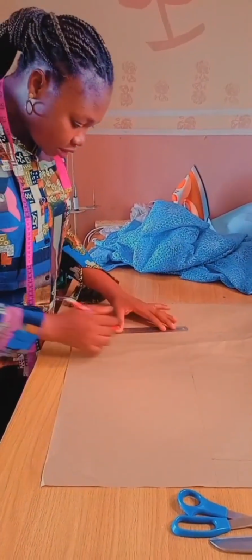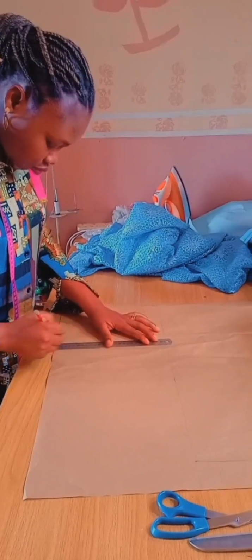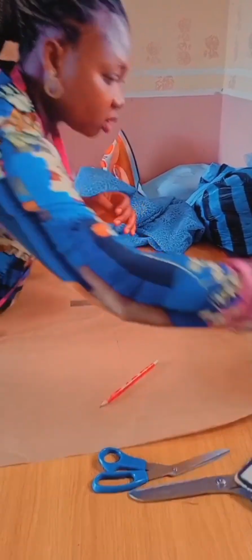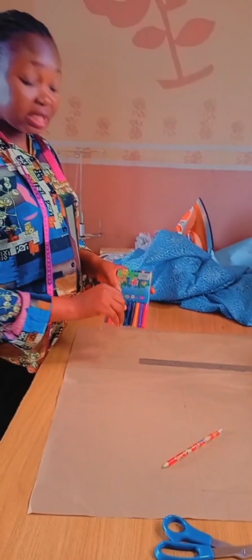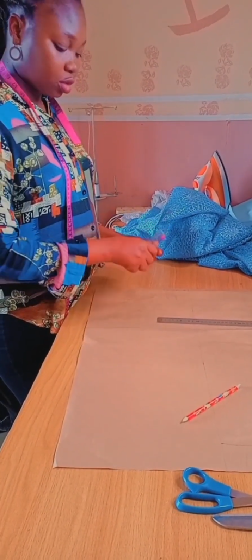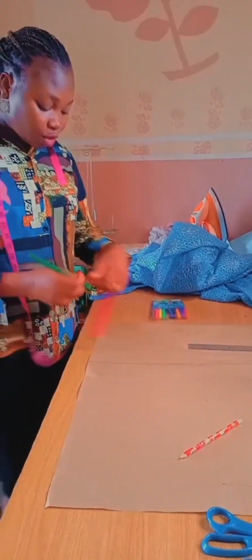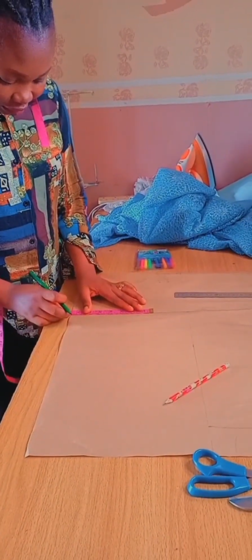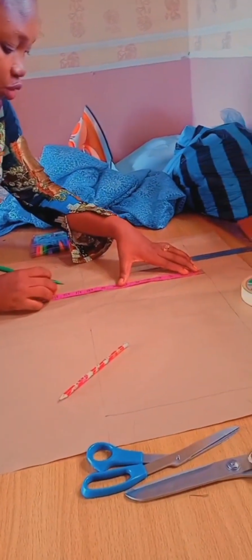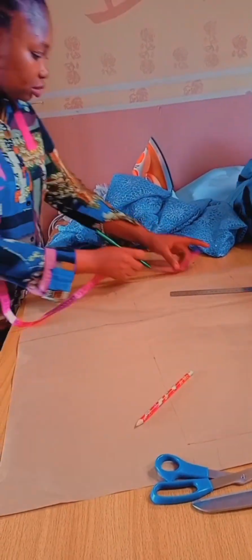So spread the line together. I'll be using my marker pen to make the line more visible for you. The chest line. So at this chest line, we also mark our back measurement so that it can be equal to this. So this is 7.5. So we come to the back also, we mark 7.5. Alright. So we square the line together.